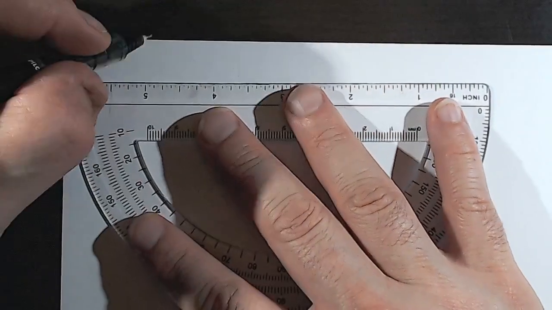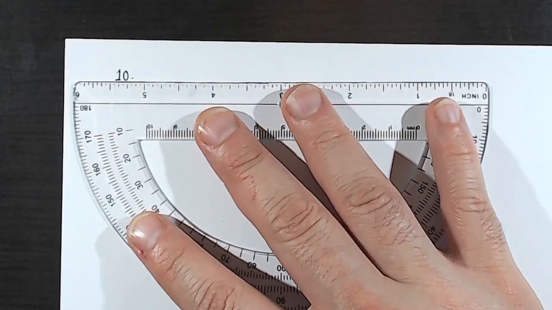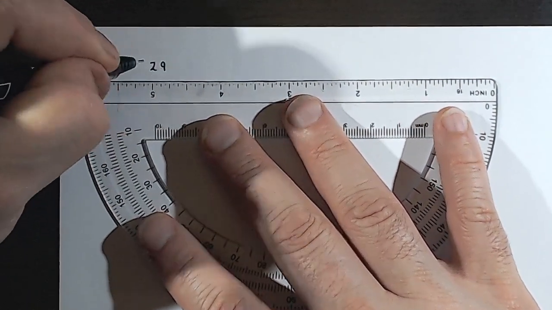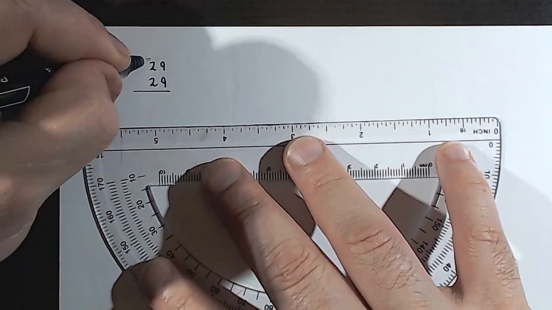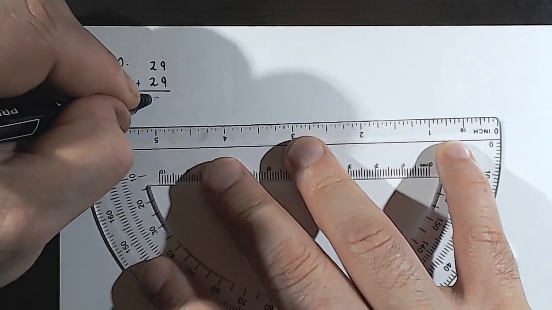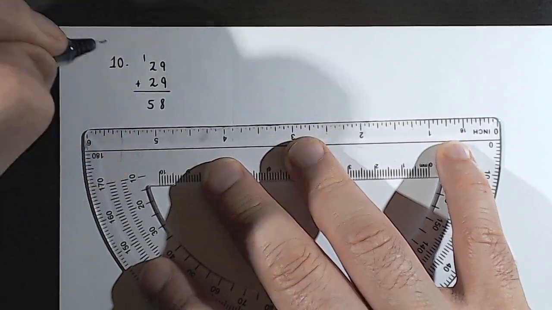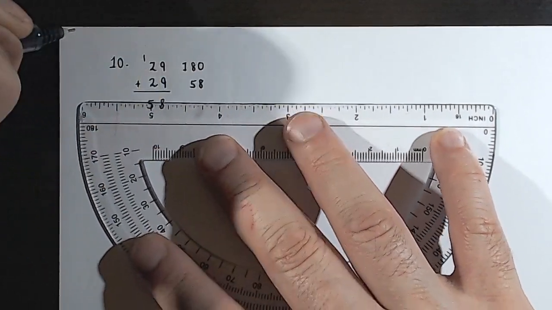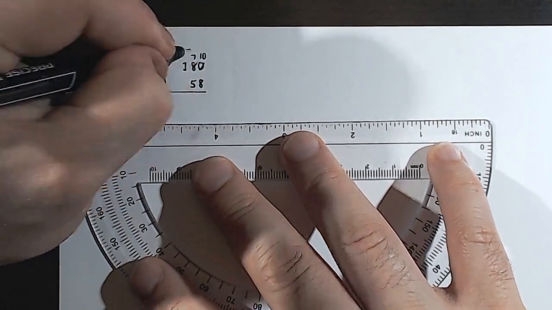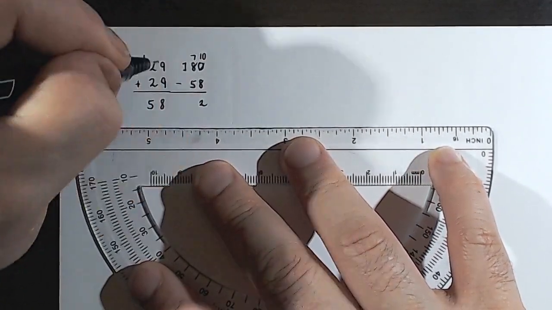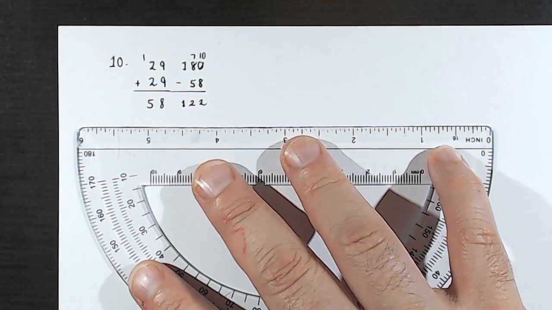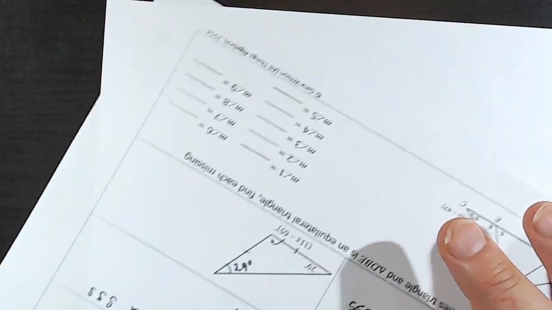This is going to be number 10. First, I add these angles, and there could be other ways to solve this, but by the triangle angle sum theorem, I'll say that 29 and 29, those added together and subtracted from 180 will give me that missing angle. Eight from 10 is 2. 5 from 7 is also 2. Bring down the 1. So by the triangle angle sum theorem, I know that this angle right here is 122 degrees.